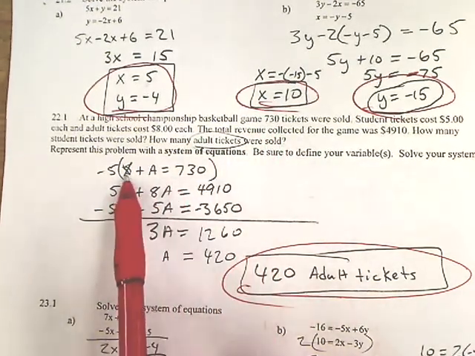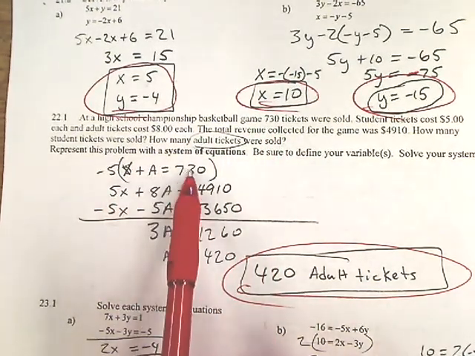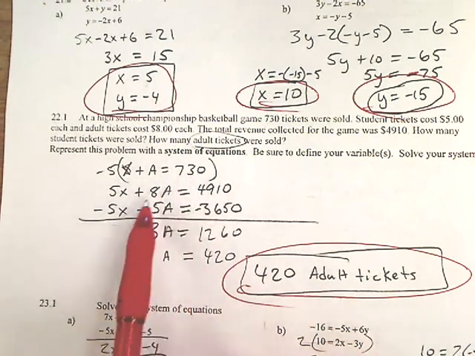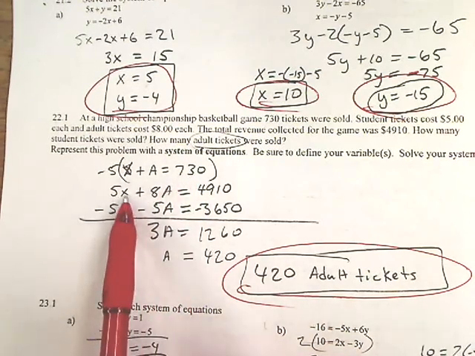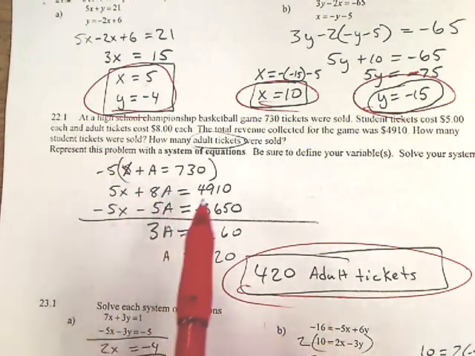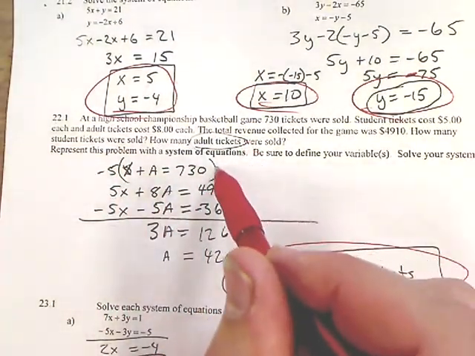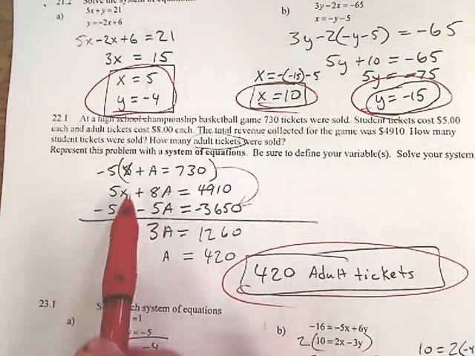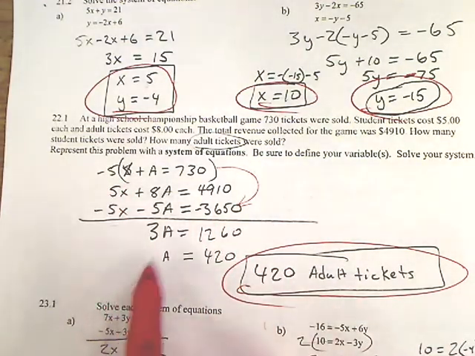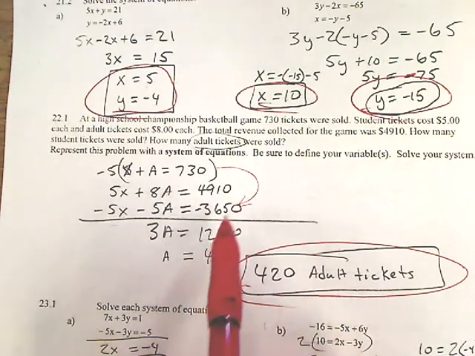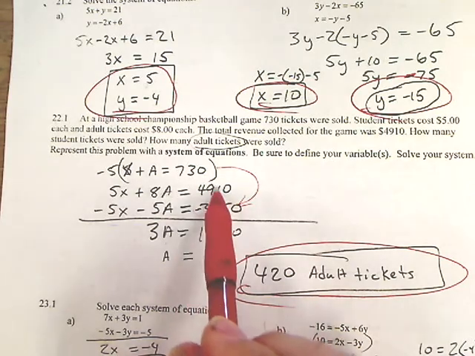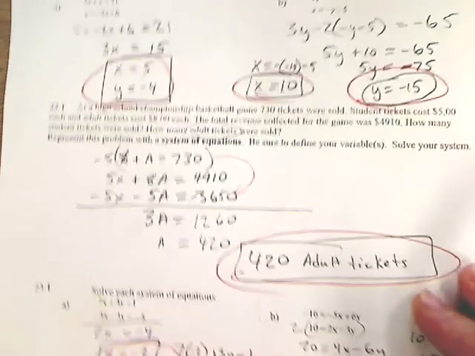730 total tickets. I used an x for the students and an a for the adults. And then it was $5 for every student and $8 for every adult. I multiplied the top equation by negative 5, so I can use the elimination method. Those guys will eliminate, gives me my 3a. If you missed it, you screwed up here. We're on 20 adult tickets.